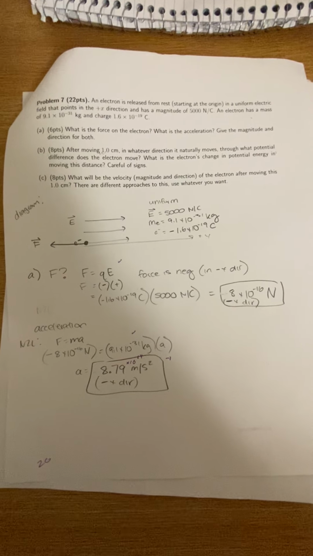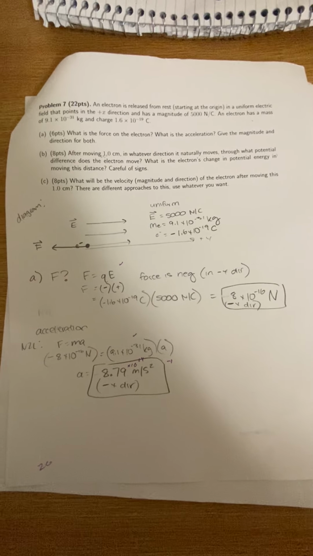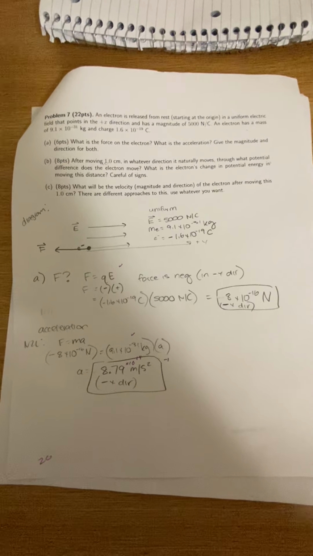For problem 7, part A, I think I just forgot to include the 10 to the 14th part of my answer.